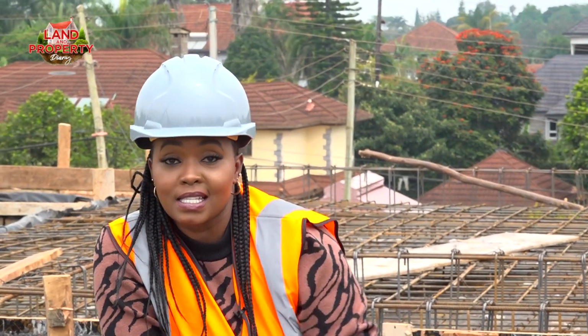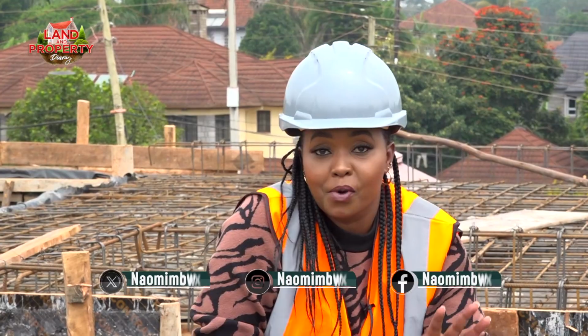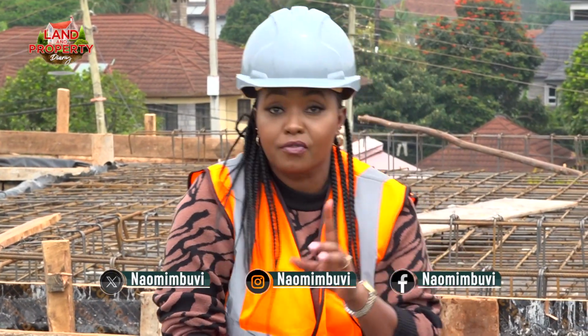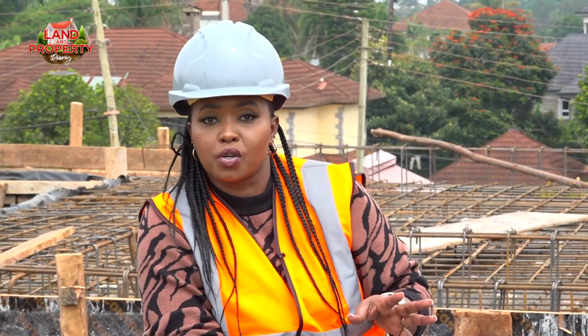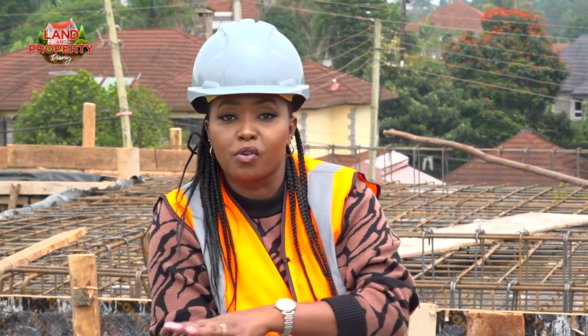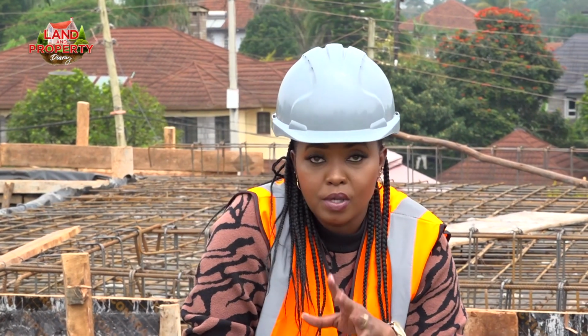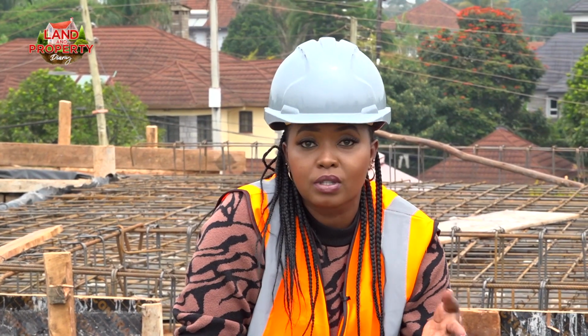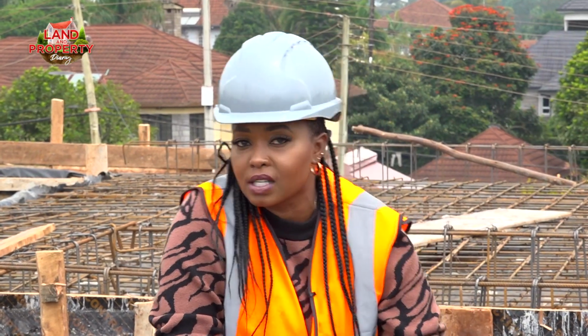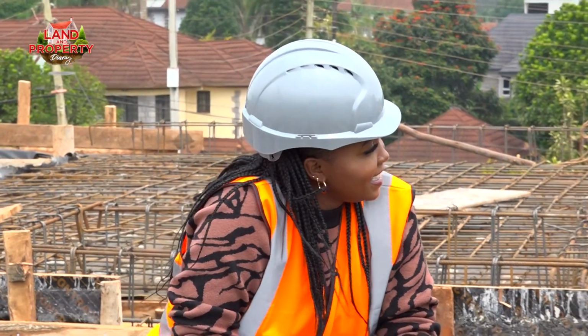This is The Players. Today we are at the Tuko site and we want to find out the importance of reinforced steel when it comes to construction, whether it's for the beams, the columns or the slabs. So let's talk to Kevin, who is a contractor, and give us more insights on the importance of steel and the types of steel that we have. Karibu sana Kevin. Thank you so much.